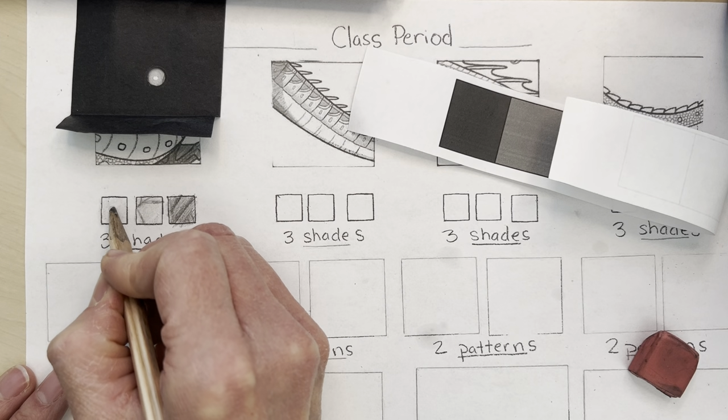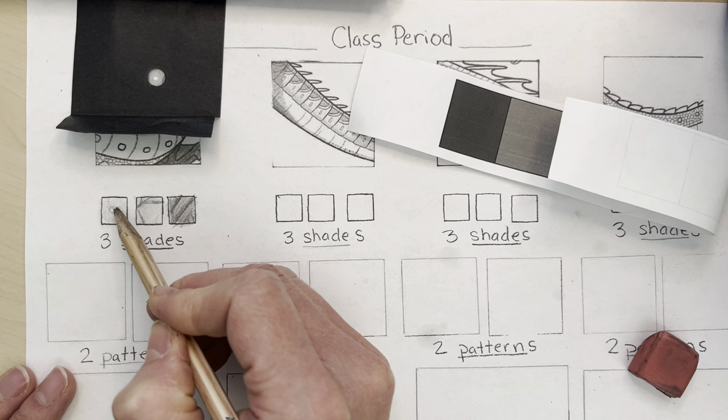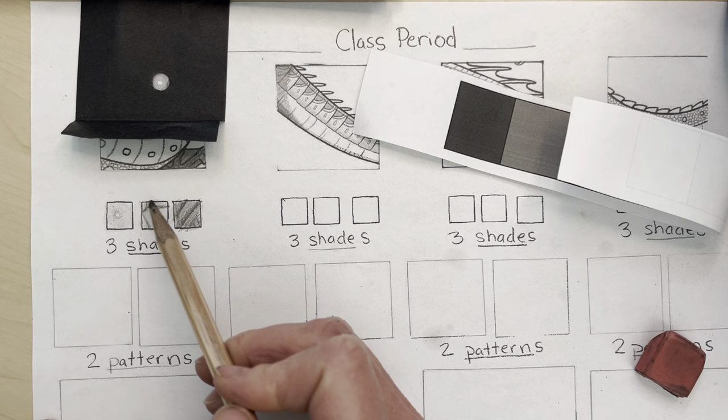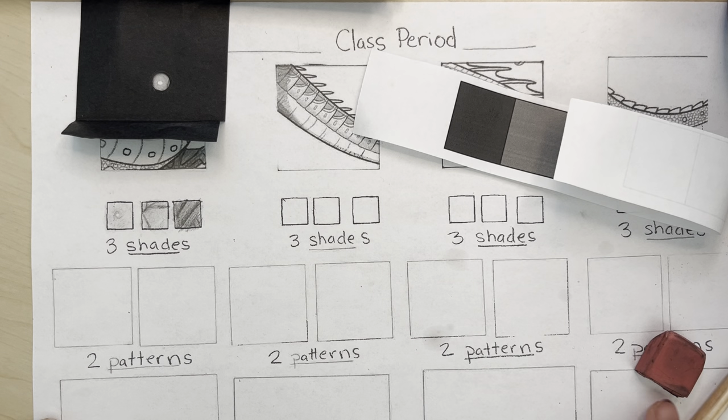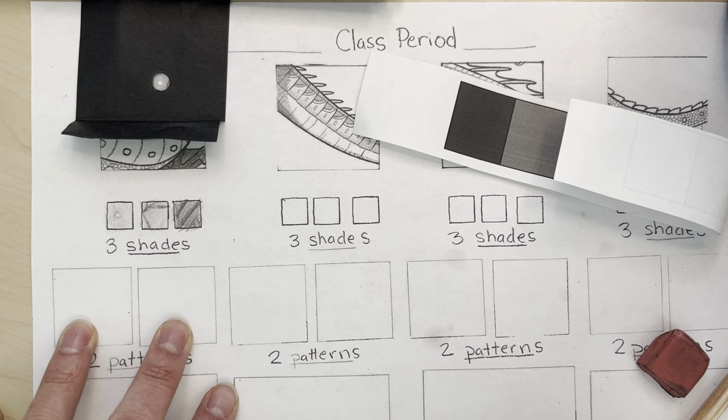This one's hard. Okay, so now I have 3 different shades. I'm going to add 2 different patterns that I see.